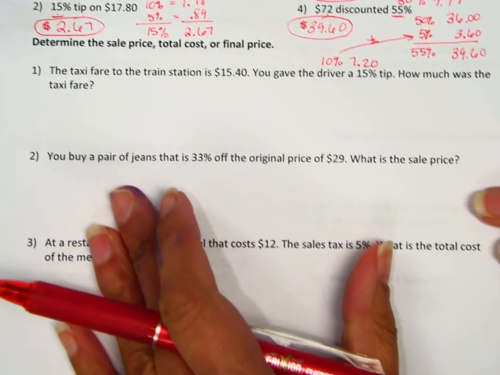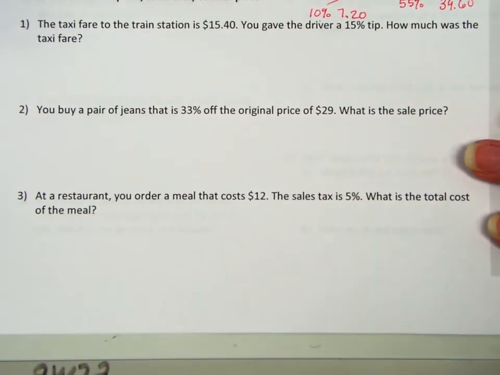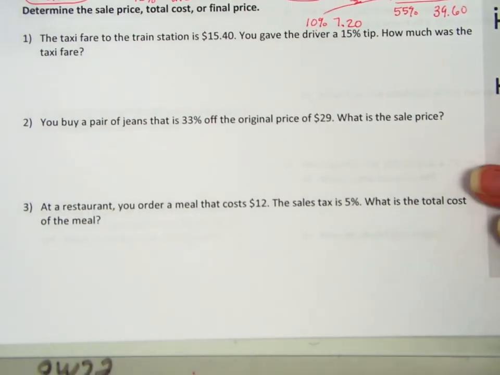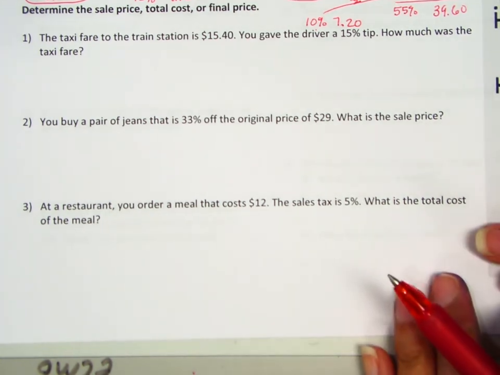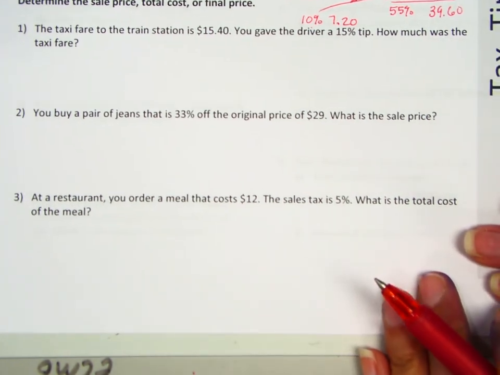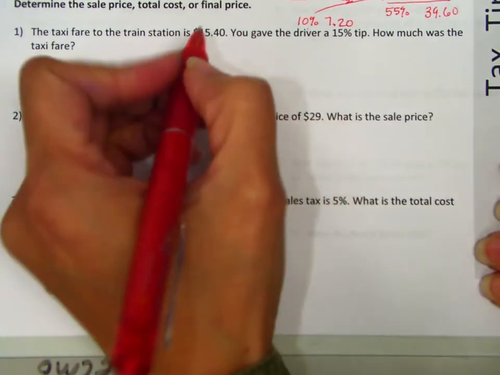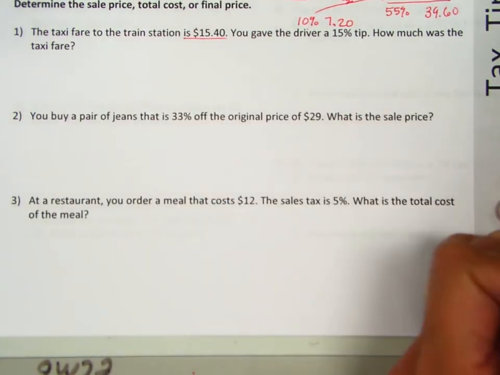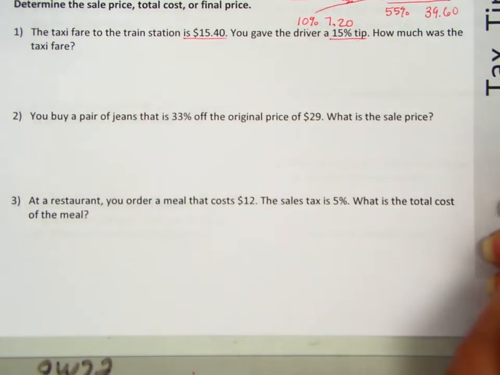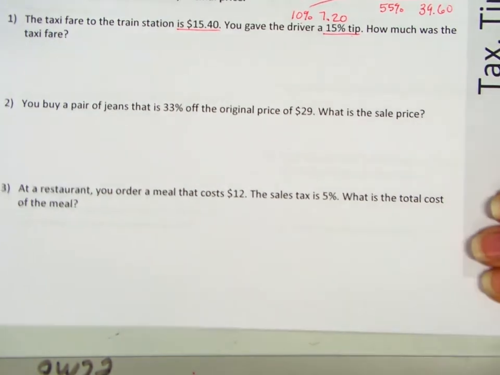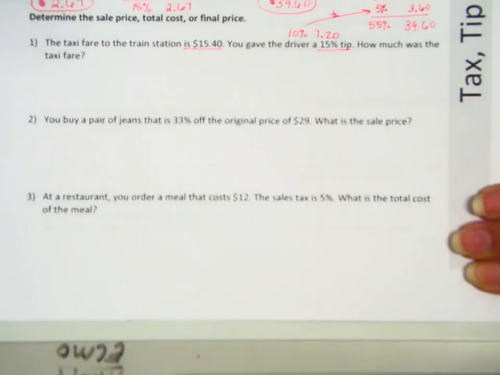So let's try a few examples. We have a taxi fare to the train station that is $15.40, and I'm going to give that driver a 15% tip. So I have $15.40 and I need to give a 15% tip. So how much was the taxi fare?